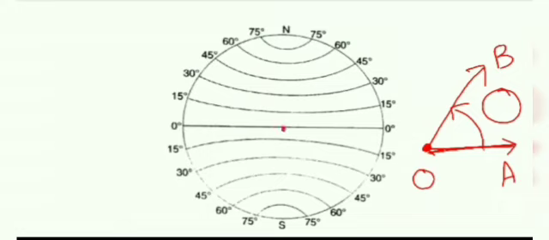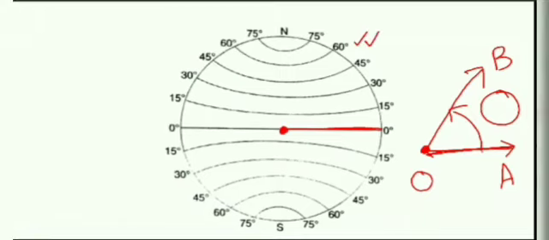Let's take the center of the earth at this point. This is the center of the earth, and the equatorial line is the baseline. It means from here we will measure the angles. Let's take this 60 degree north latitude. Let's join this line to the center of the earth. It's not straight, I'm sorry. If you measure from this line, you will get 60 degree, and therefore it is named as 60 degree.